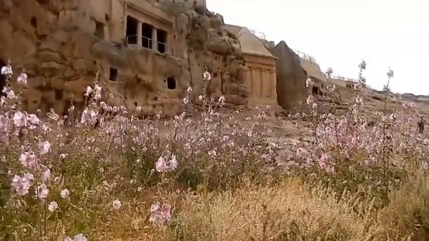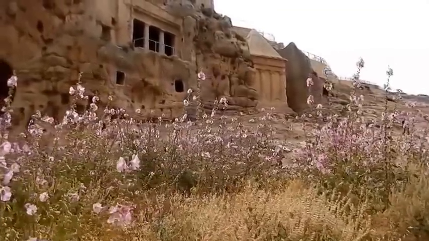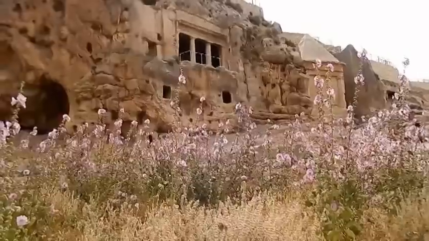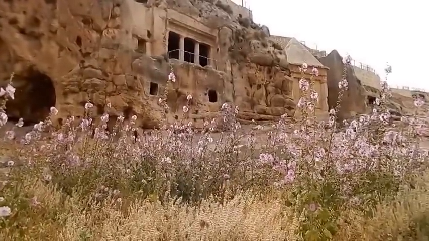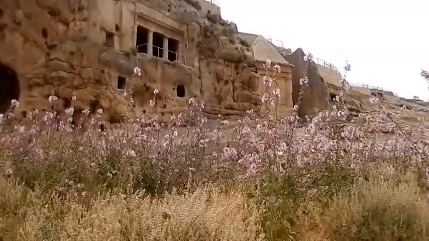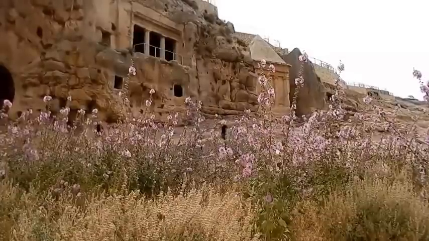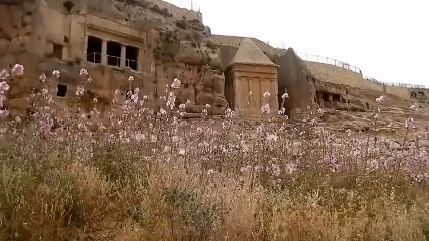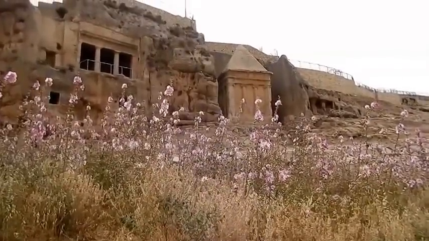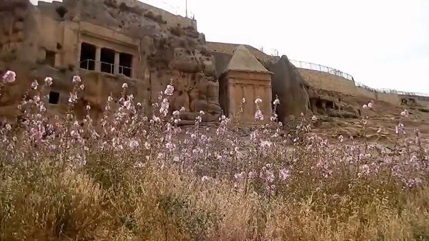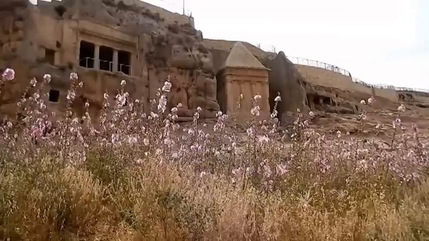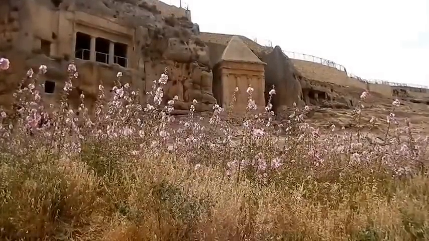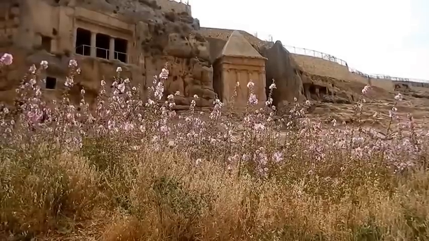You can see the monuments now. We're in the floor looking up. Those flowers, they're actually weeds, but they are nice flowers as well. I'm going to go a little bit deeper so you can see those monuments from the front. Again, you're looking at the monuments. They have names. I'm repeating this. The names are irrelevant. They don't know whose monuments those are.